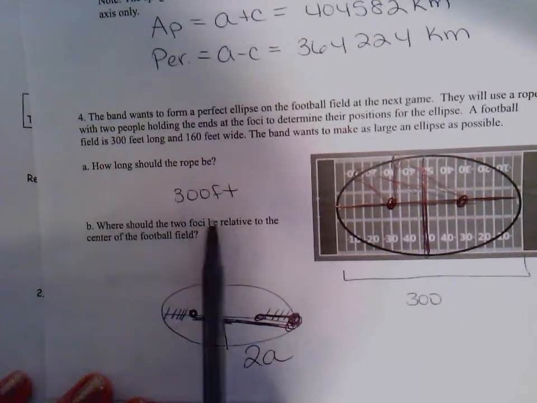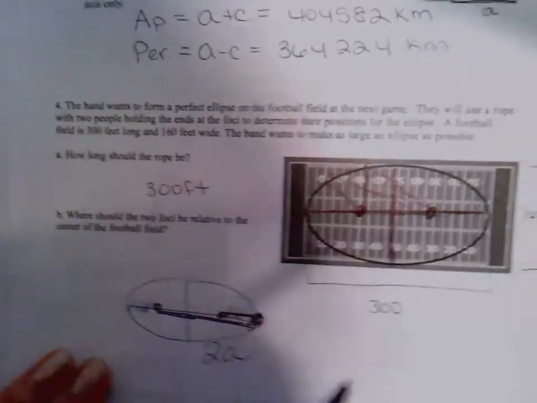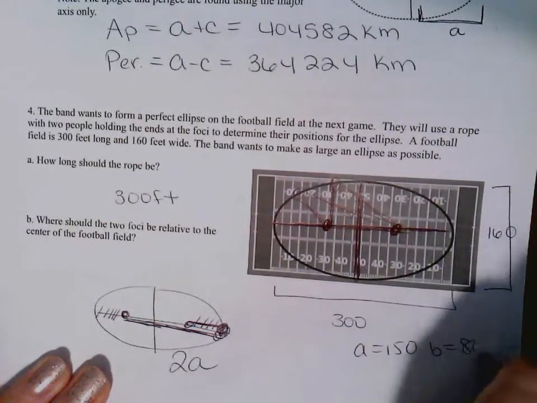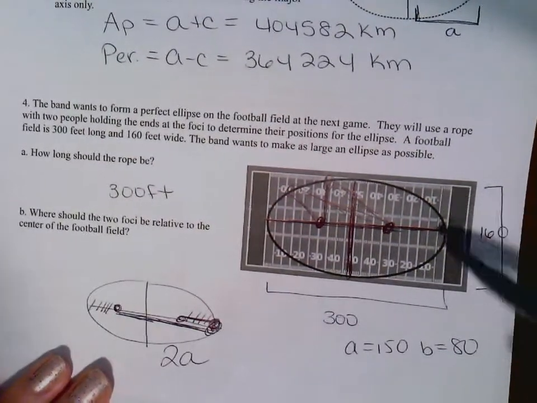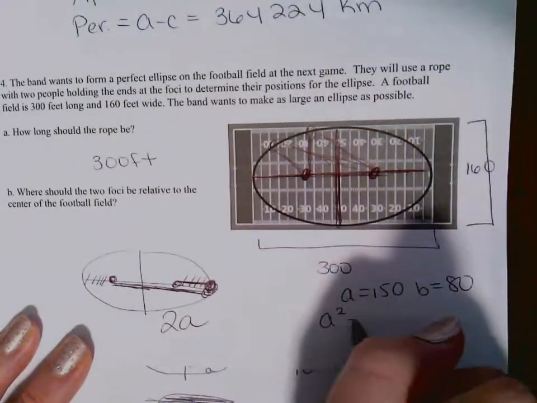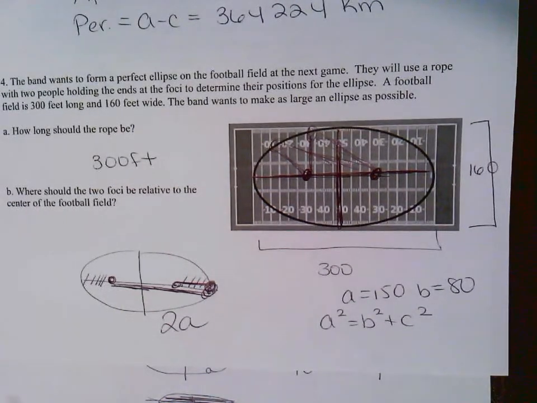Where should the two foci be? I'm looking for the C value in this part then. So I know that A is 150 and B has to be 80, right? Because the B value is half of the whole field. So you're going to do A squared equals B squared plus C squared and find C. So pause the video and try it yourself.